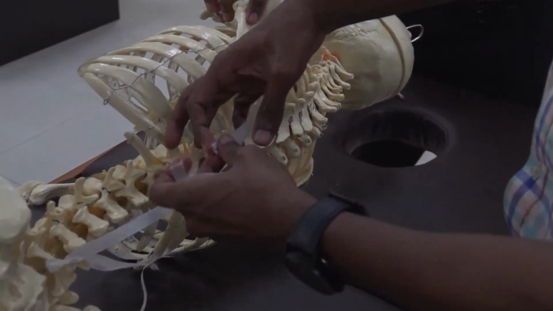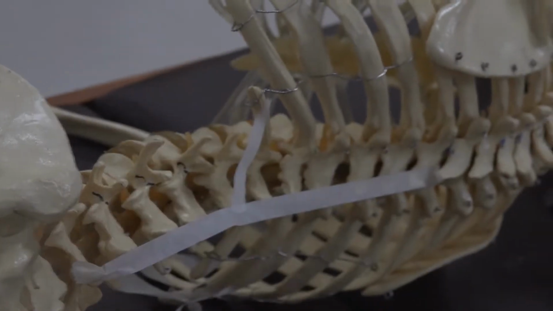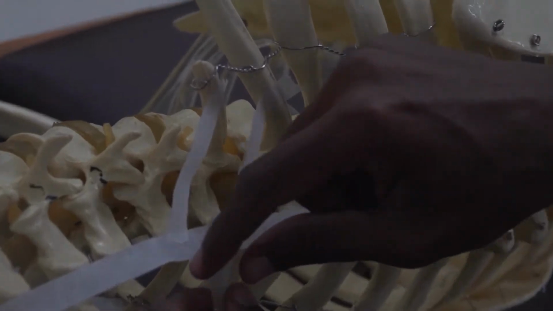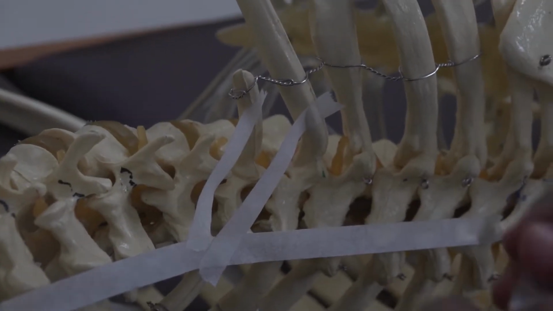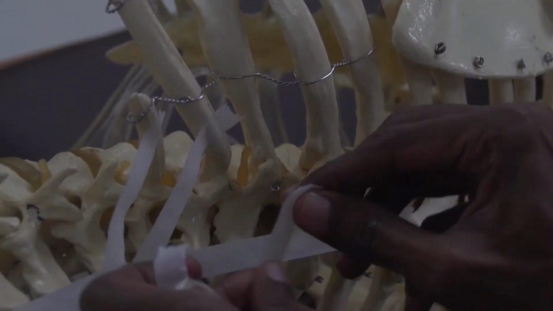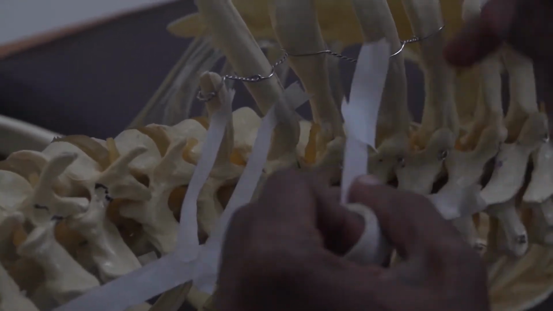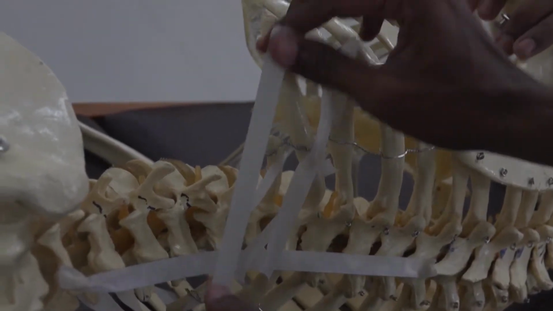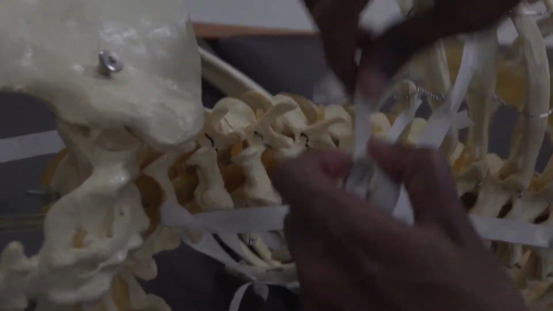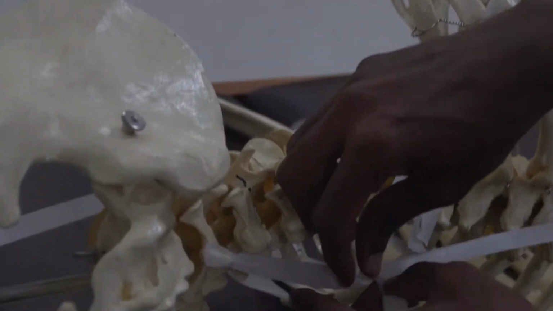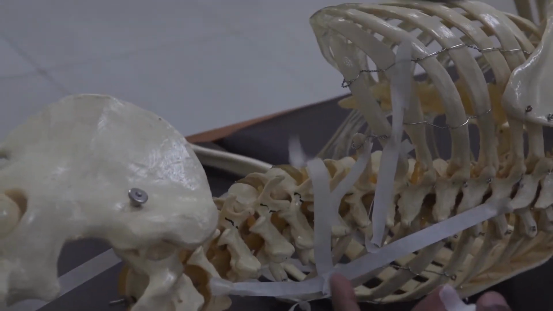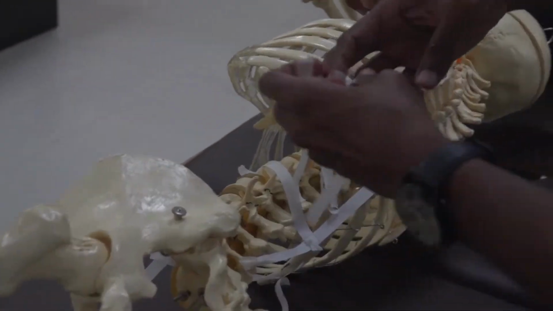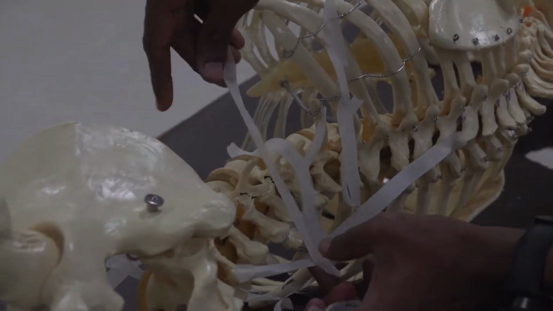Next is the internal oblique muscle, which has attachment to the thoracolumbar fascia and the lower 3 ribs. The fiber orientation is exactly opposite to that of the external oblique. It has major attachment from the thoracolumbar fascia to the lower 3 ribs, and a few fibers attach to the iliac crest.